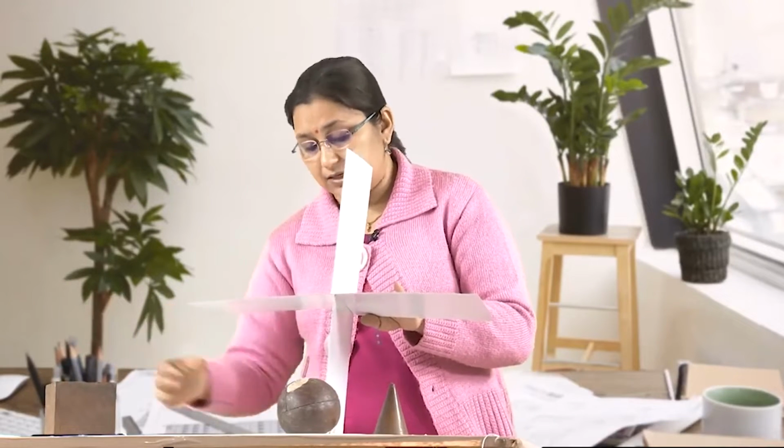Assuming that this is actually an opaque projection screen, if we really had a screen like this where it is an opaque screen, and I try to see it from the top, I won't be able to see anything. If I try to see it from the front, because the front is this side, I won't be able to see anything.